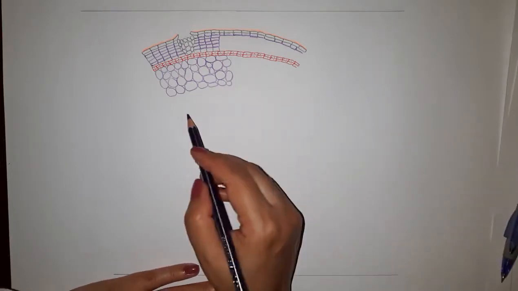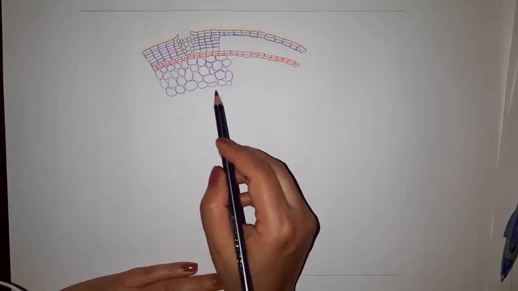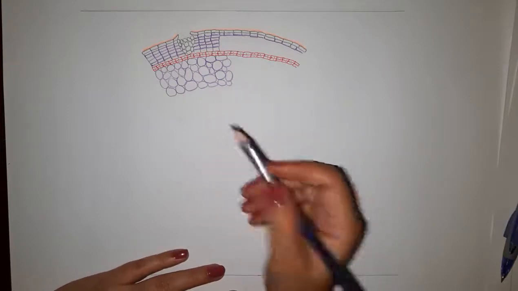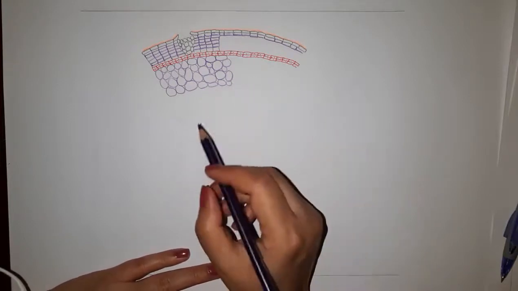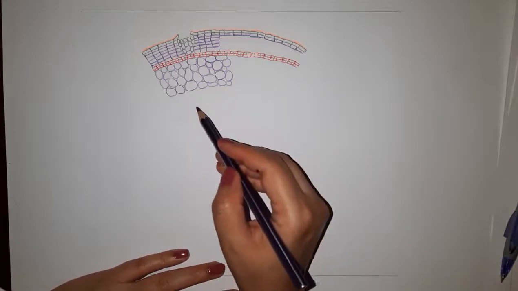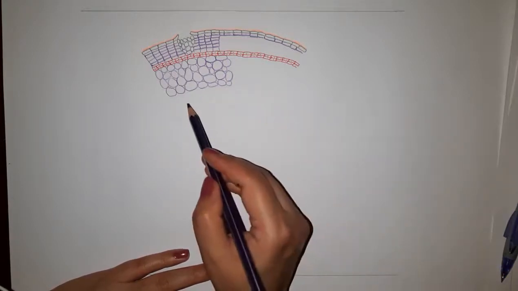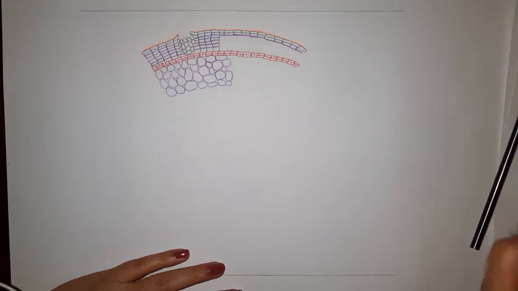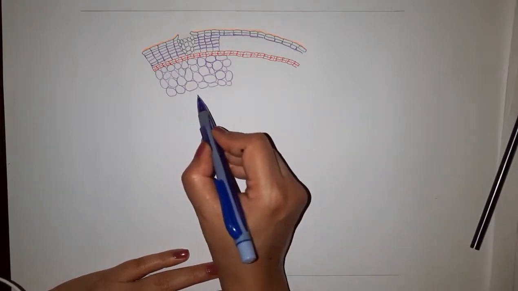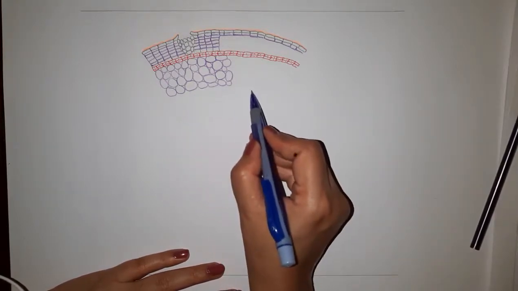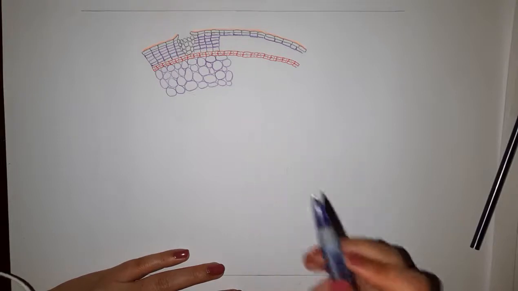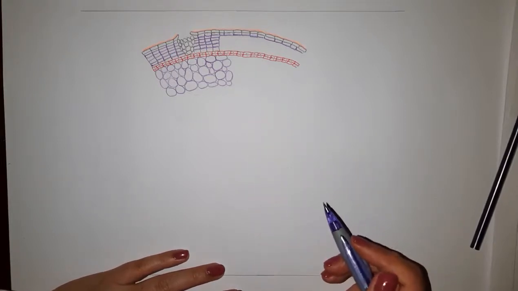Now, the innermost layer of cortex, that is called endodermis, got crushed. So now we have directly the region of phloem, and in this phloem area we will mark certain areas that will represent primary phloem. I am showing here 2 patches of primary phloem.